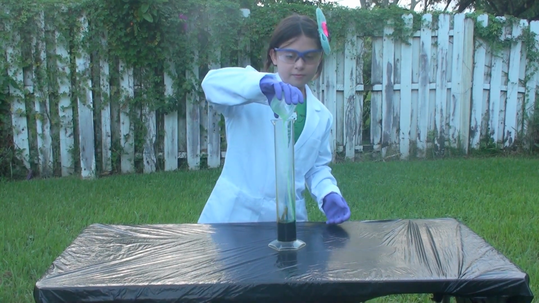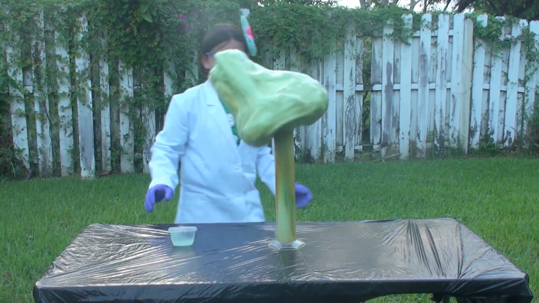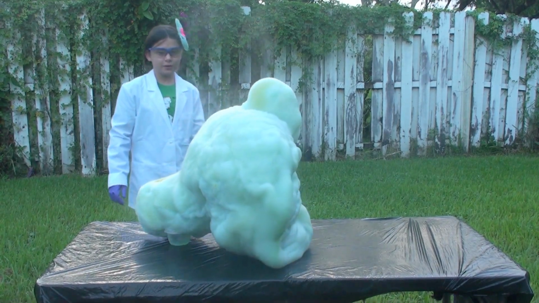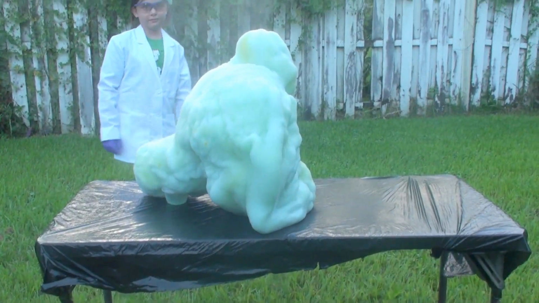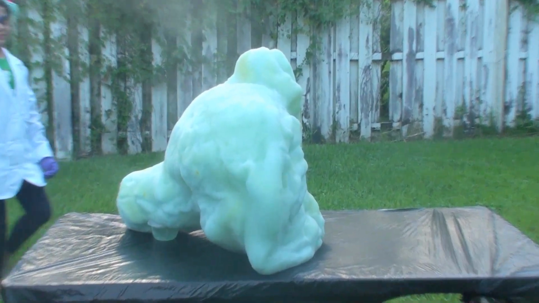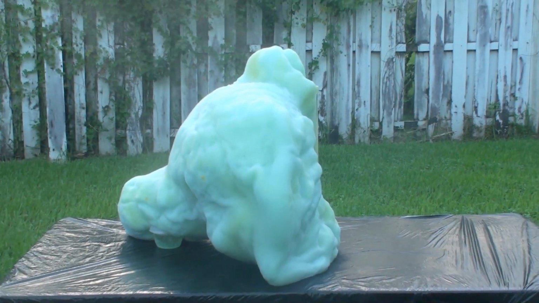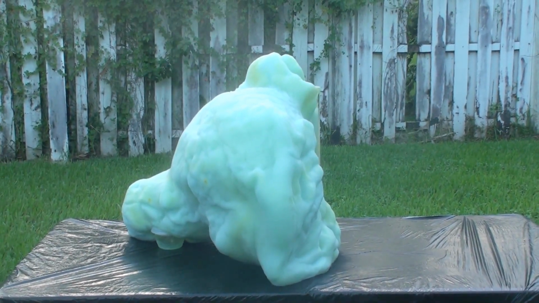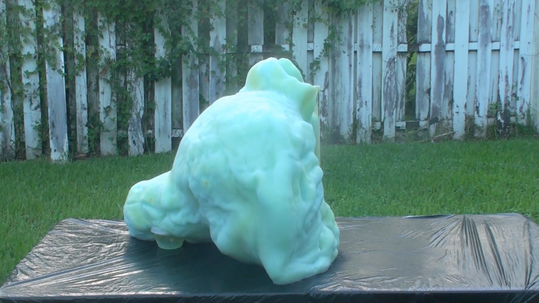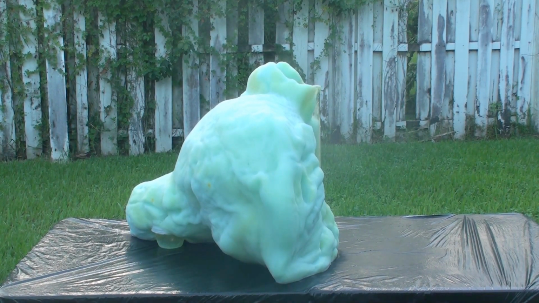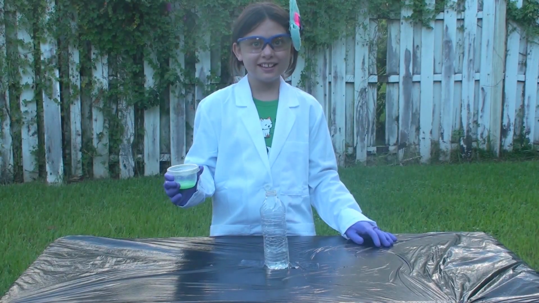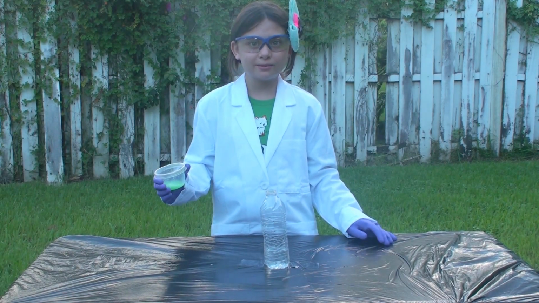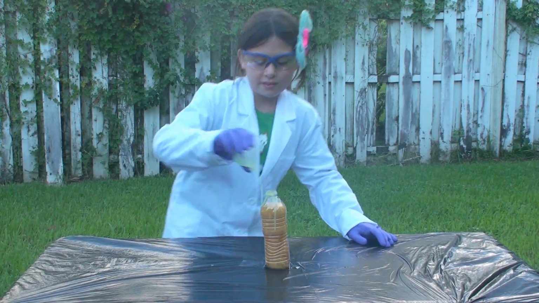The potassium iodide catalyzes, or speeds up, the decomposition of hydrogen peroxide into water and oxygen with the release of heat. This is a result of a chemical reaction. When the atoms in the reaction get rearranged, it produces a new material. Now let's see what happens in a really smaller container.